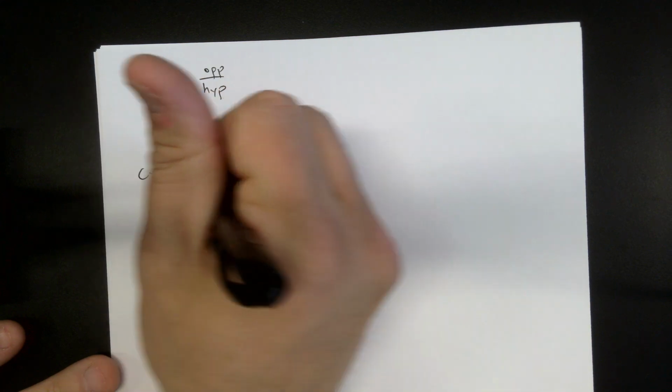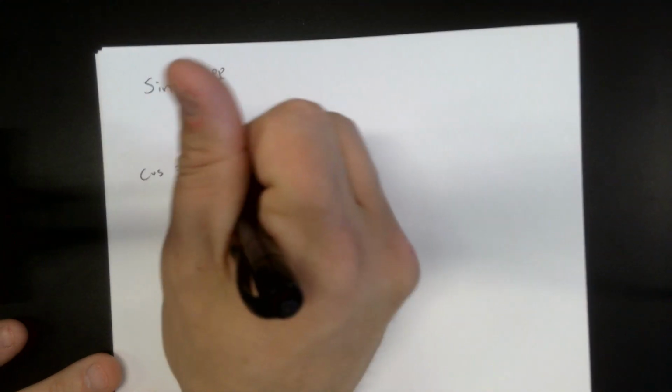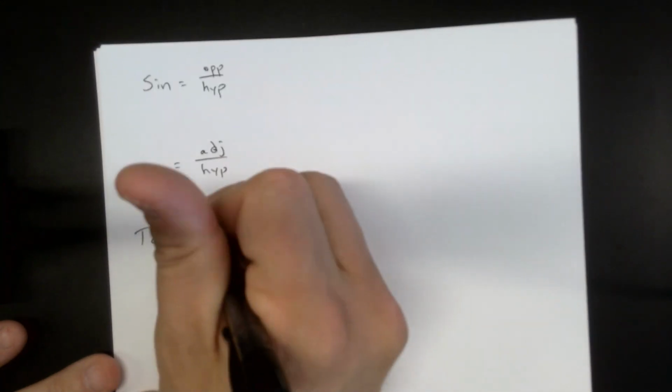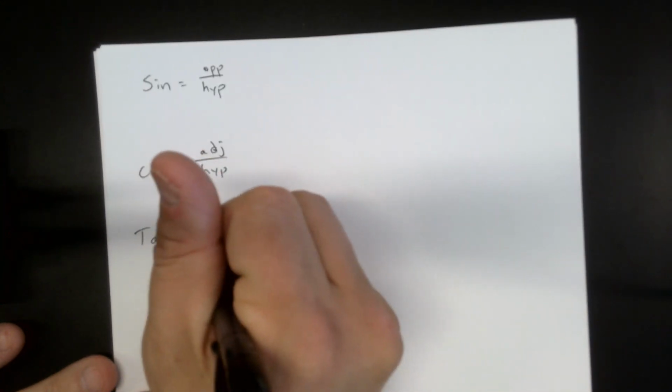So the 3 we know. We know sine is opposite over hypotenuse, cosine equals adjacent over hypotenuse, and tangent equals opposite over adjacent.